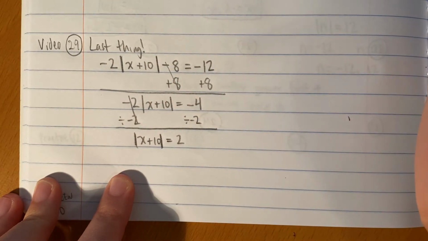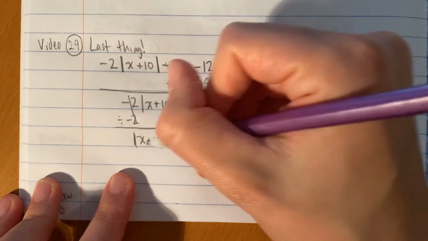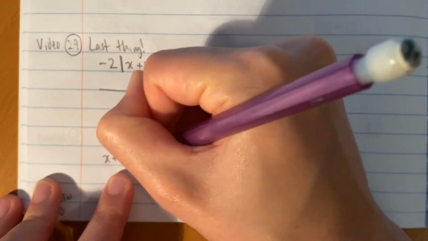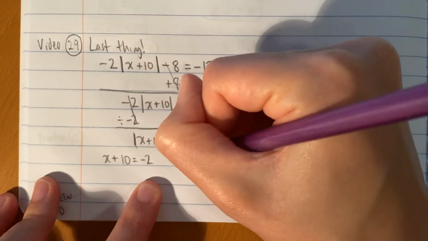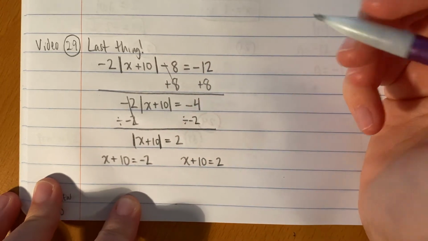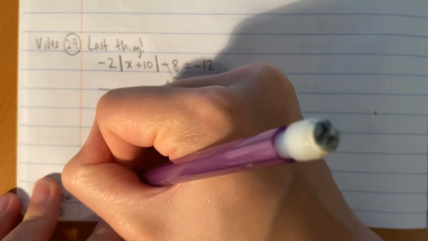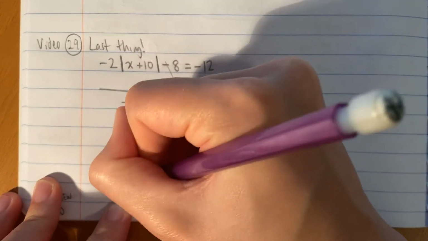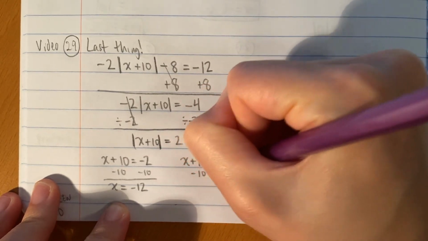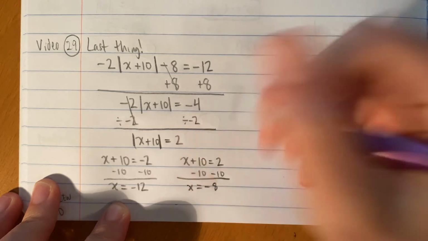It equals 2. So now it's kind of like the examples in question 25, where I say, okay, that means everything inside these absolute value bars could equal negative 2, or everything inside those absolute value bars could equal positive 2. And I'm going to solve. So I'm going to subtract 10 from both sides. And I get x equals negative 2 minus 10, which is negative 12. And if I subtract 10 over here, positive 2 minus 10 is negative 8.